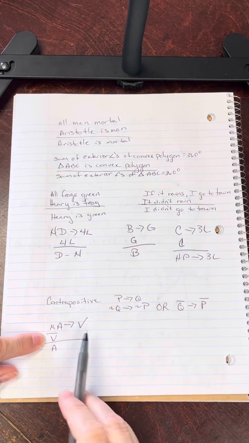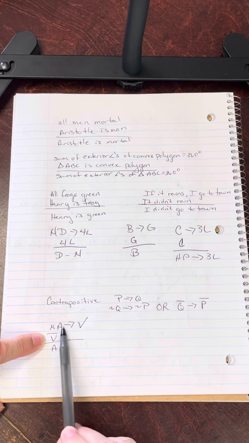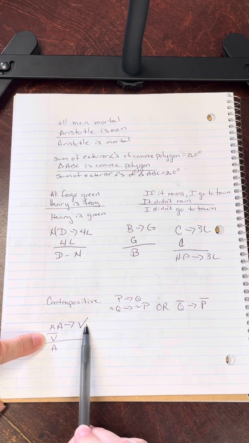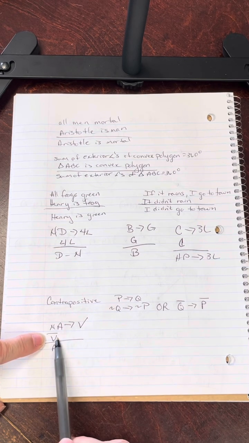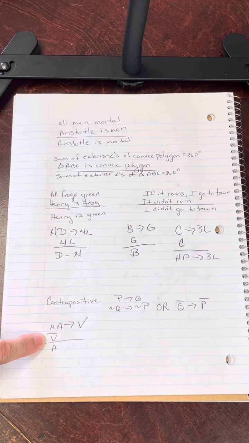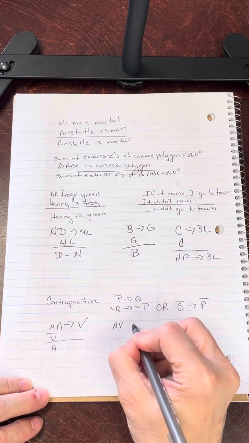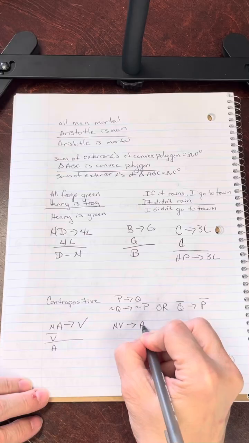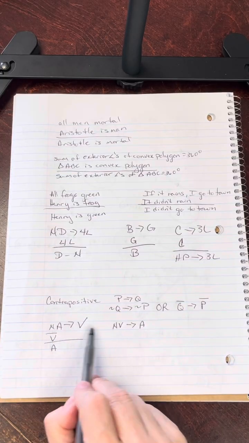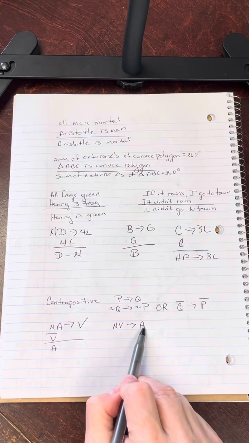Now, my reality only talked about non-athletes yielding vegetarians. And then I want to talk about not being a vegetarian. So let me see if the contrapositive will help unlock this. So that would mean I'm saying non-vegetarians yields athletes because I've reversed it. Vegetarians has gone first, athletes has gone second.